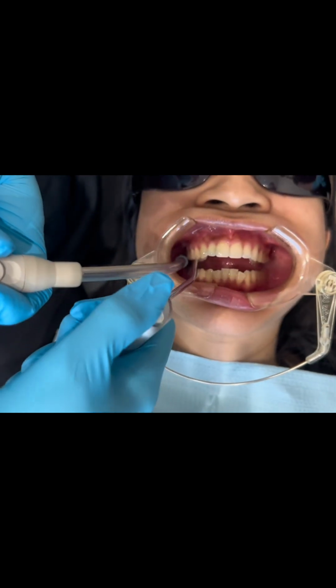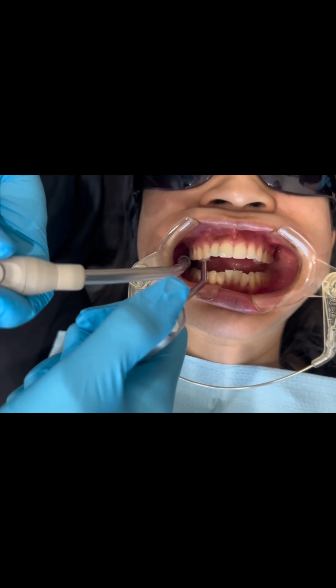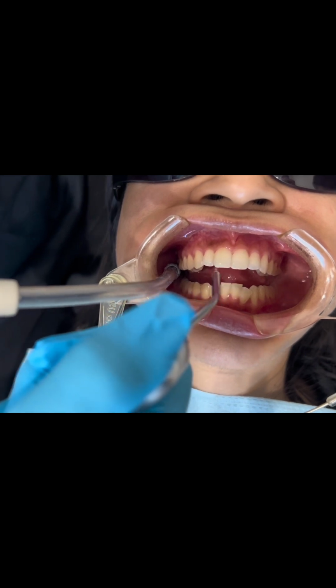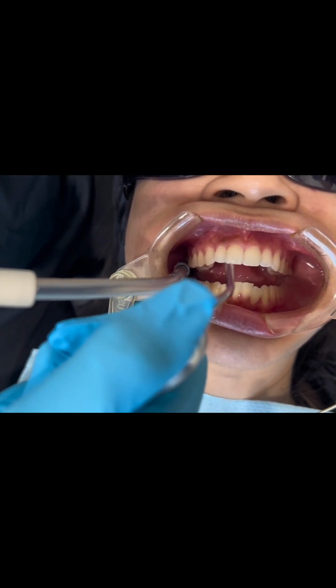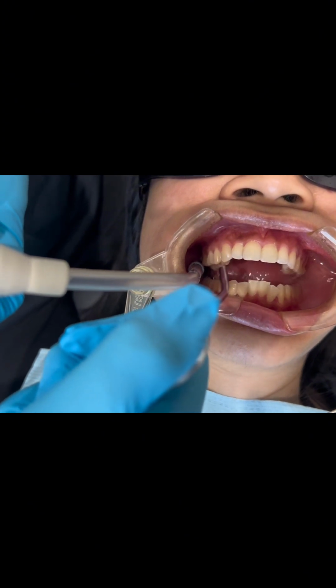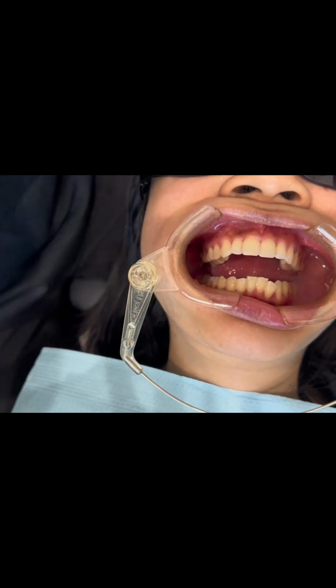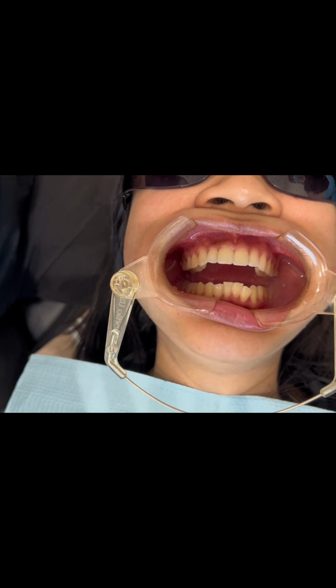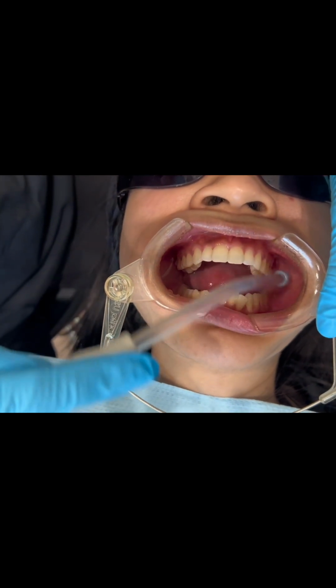See that? You get a good rinse of the edge out. Edge does not taste good. So a lot of times you can warn the patient, you can let the patient know that it's gonna taste a little gunky, okay? All right, and then I'm gonna finish rinsing it out.